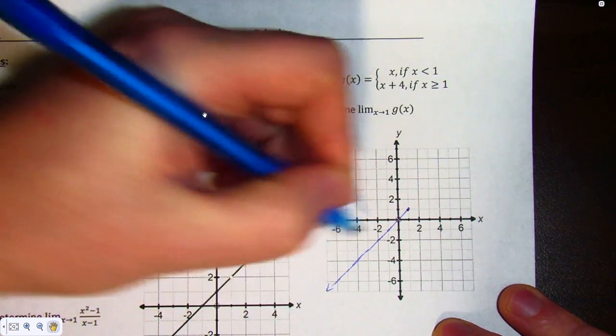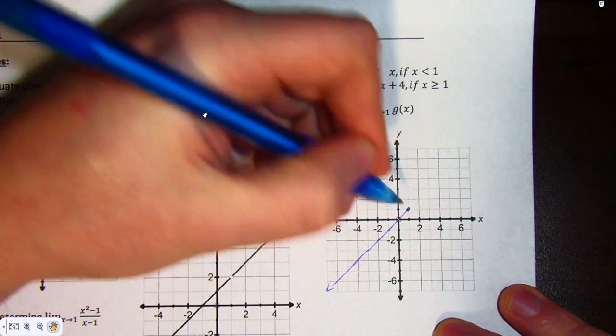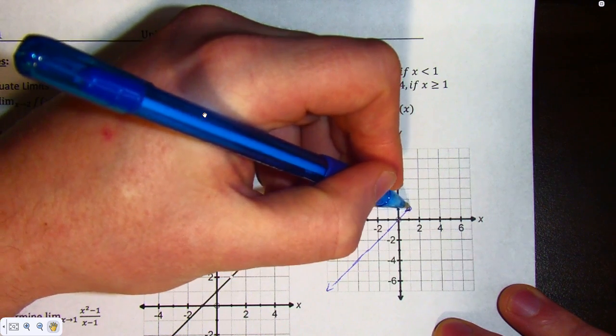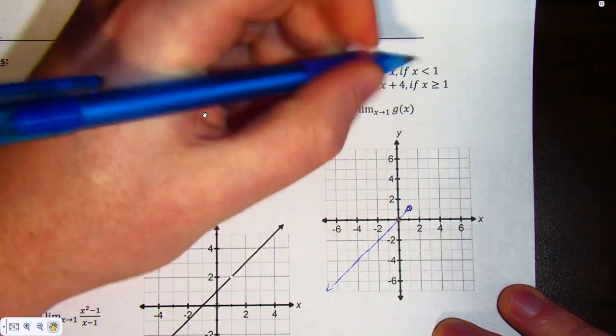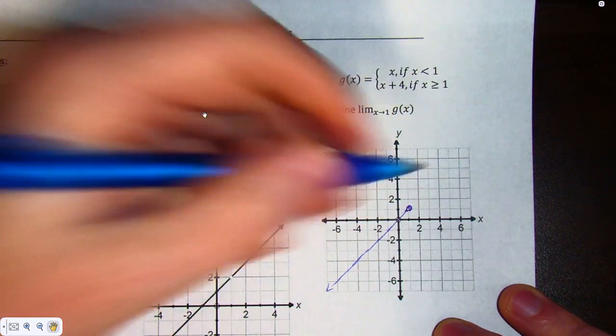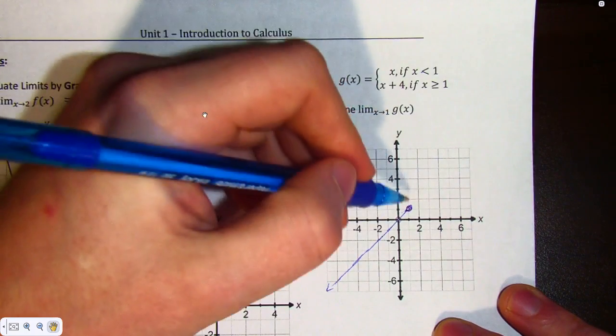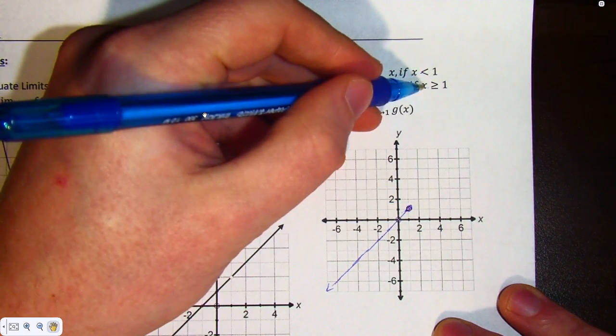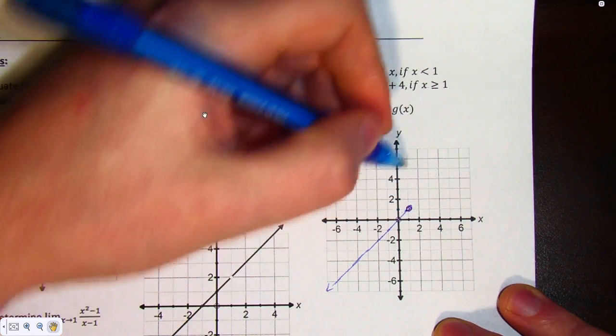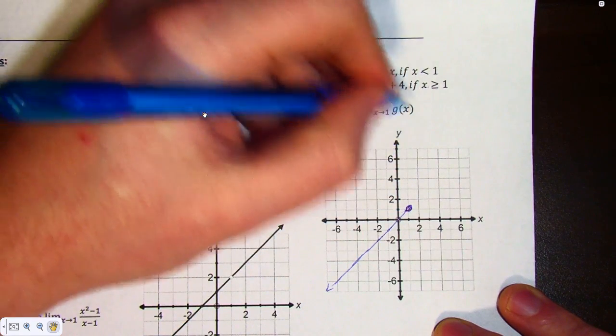Okay, so you can see we go right up until that point. Oh, and I did that wrong because this should be an open circle because it does not actually include that point. It's a little hard to see because I kind of made a mess of that. But as x is greater than or equal to 1, it's going to be x plus 4.